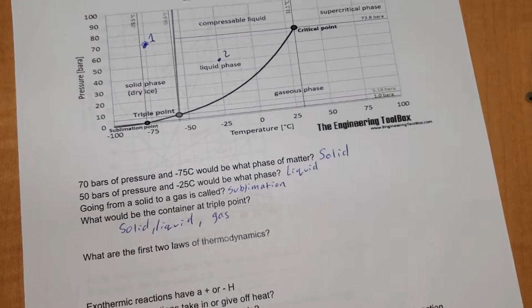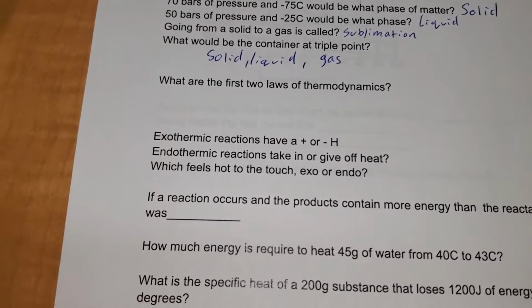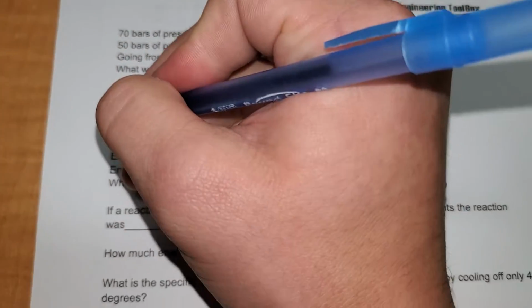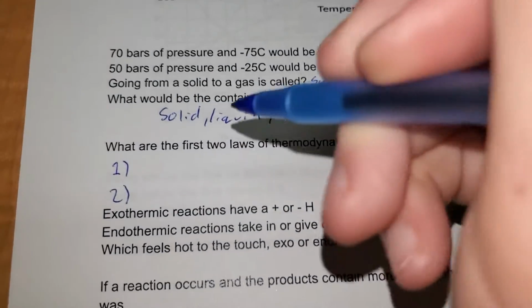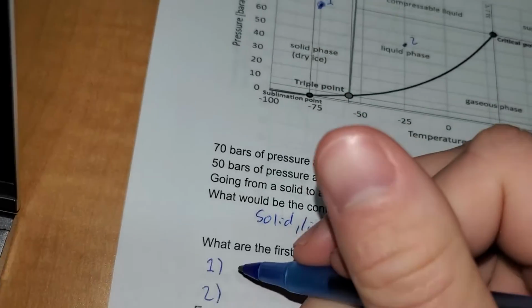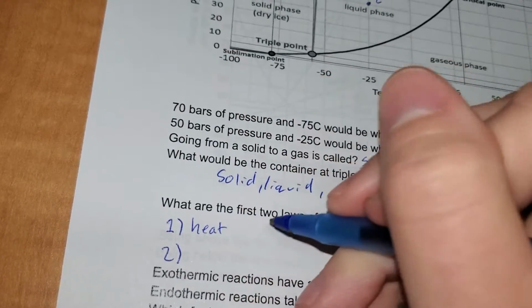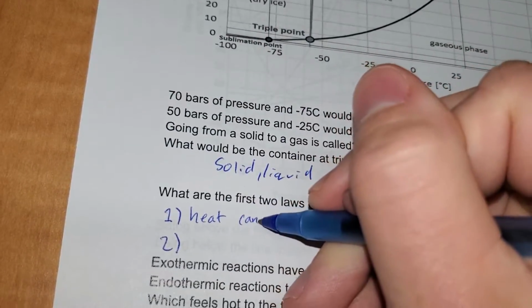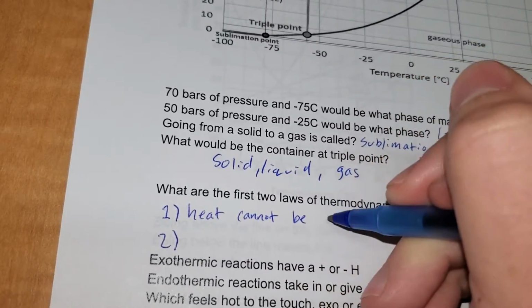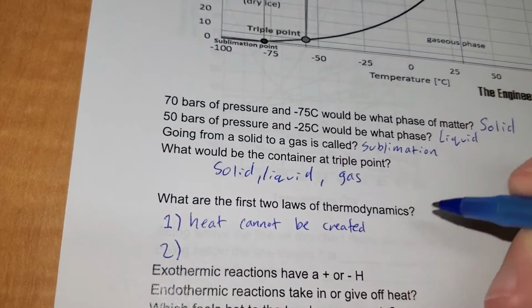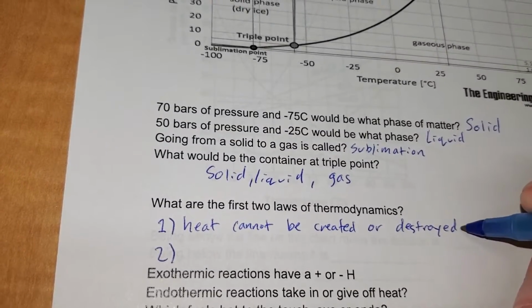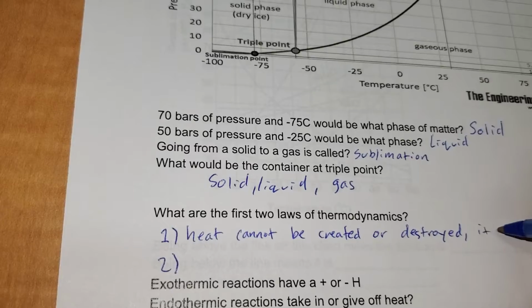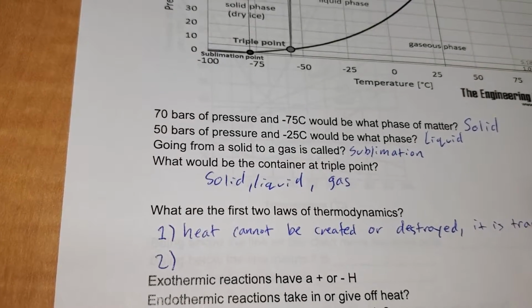And then what are the first 2 laws of thermodynamics? Law number 1, this is just important to know. So law number 1 is heat. I'm going to just write it out. Heat cannot be created or destroyed. It is transferred.